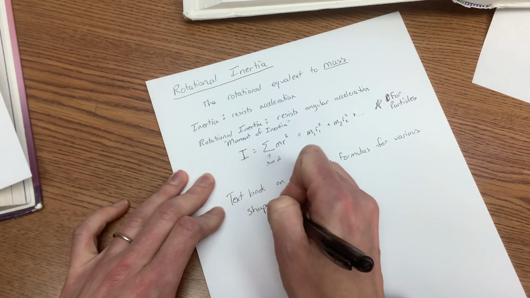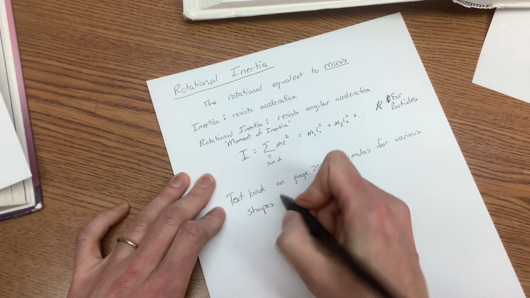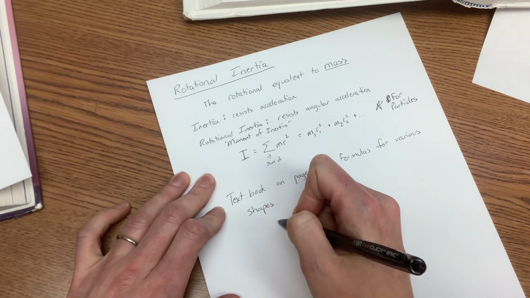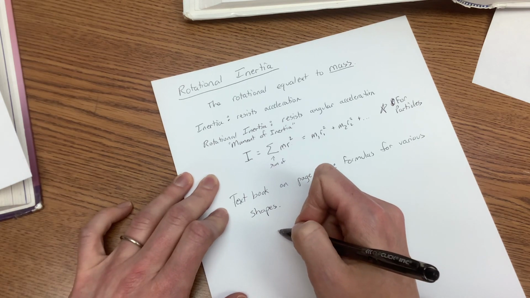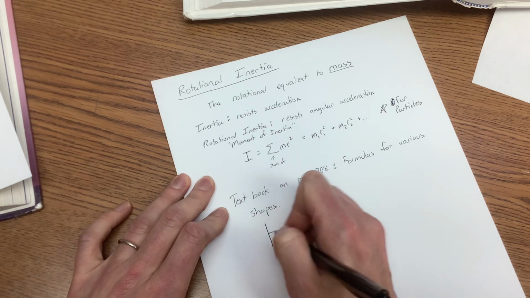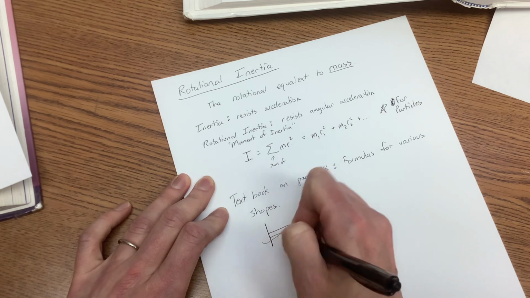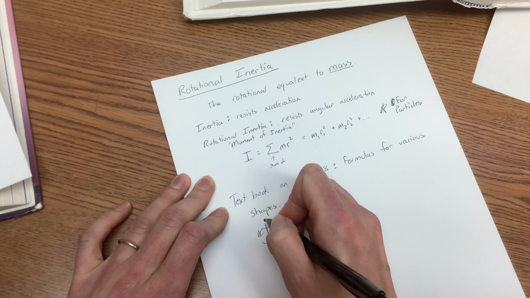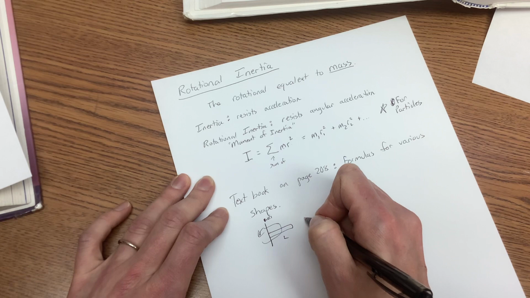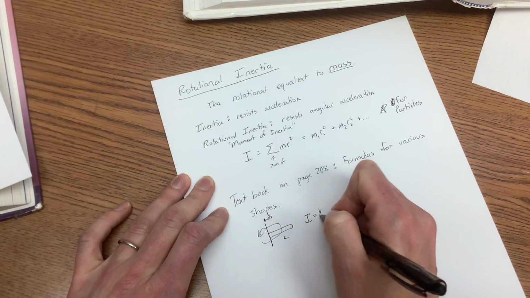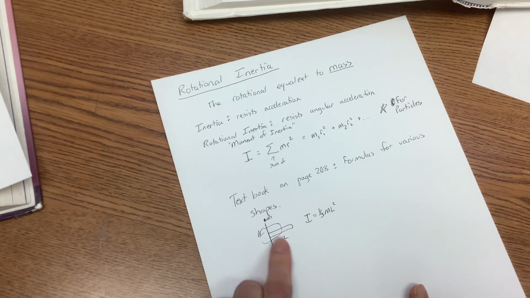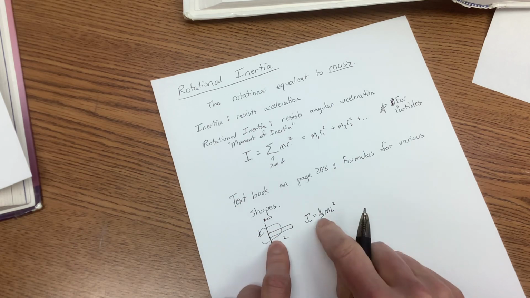Some shapes are useful, but you don't have to really memorize them. I think most of the time you'll be given some shapes for the moment of inertia. I can't remember if it's on the equation sheet. But if you have a stick on the end of a rod, so maybe this is able to go around that way, this is the axis, and it has a length L. Then the moment of inertia for this is 1/3 mL squared. So you'd have the mass of this rod times the length squared times 1/3.